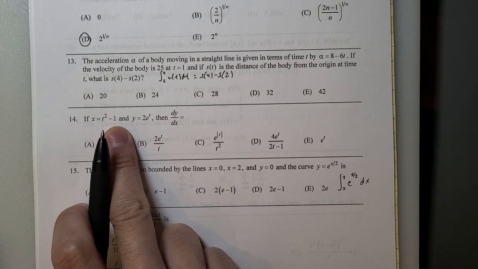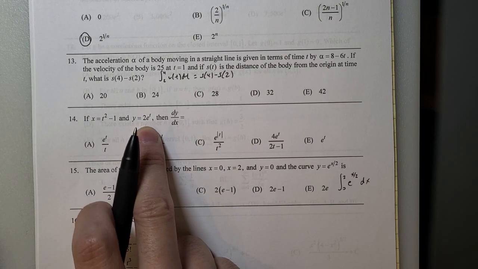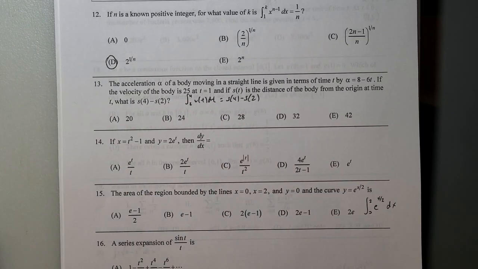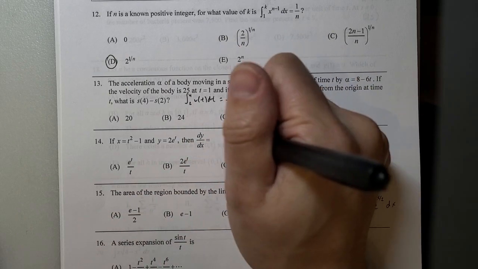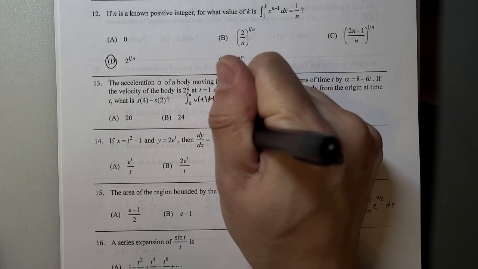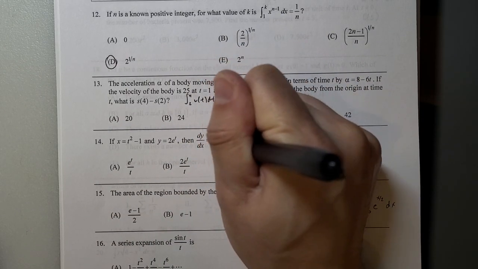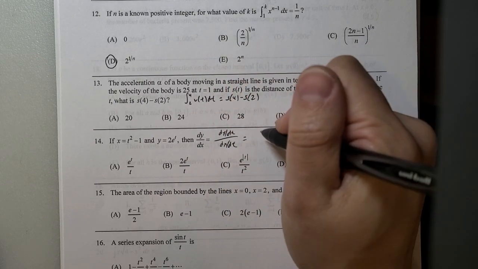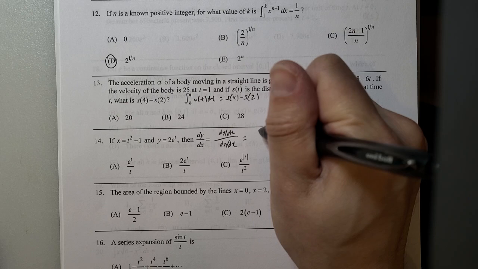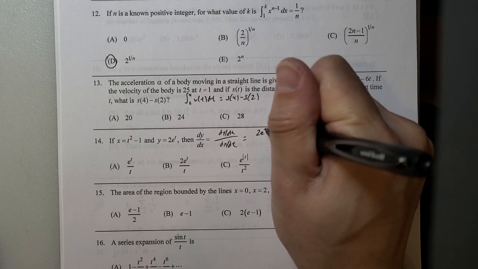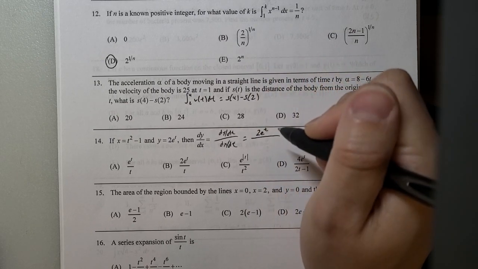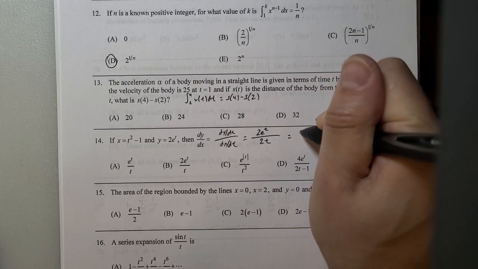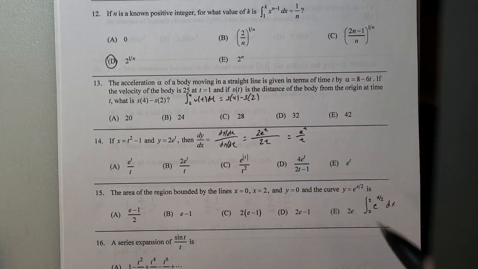If x is t squared minus 1, y is 2e to t, dy dx equal to what? Okay, so I'll just do it here. For parametric, it's easy to remember. It's dy by dt over dx by dt. Okay, so dy dx is equal to, what's dy dt? That's just 2e to t. The bottom dx dt is just 2t, which is e to t over t.